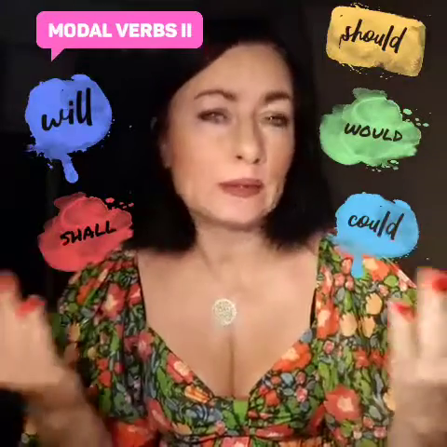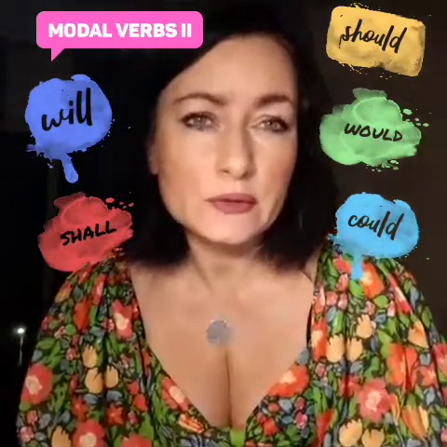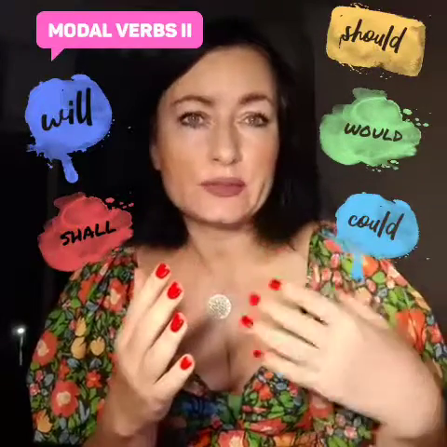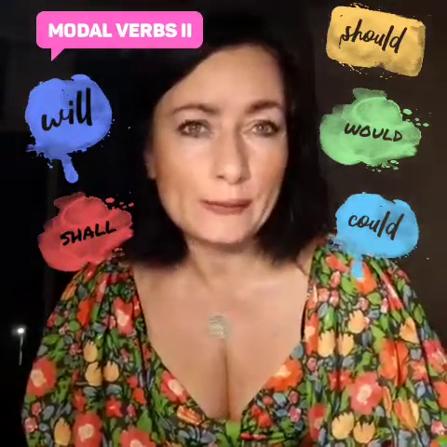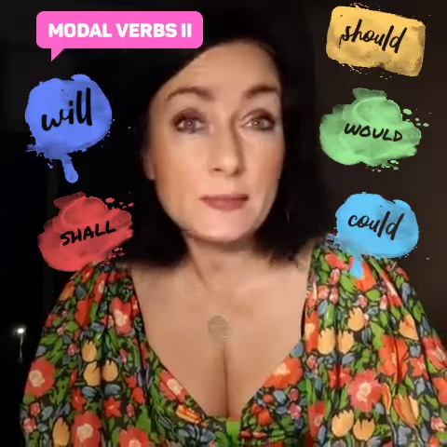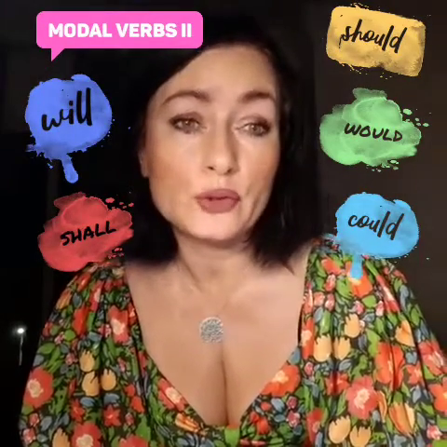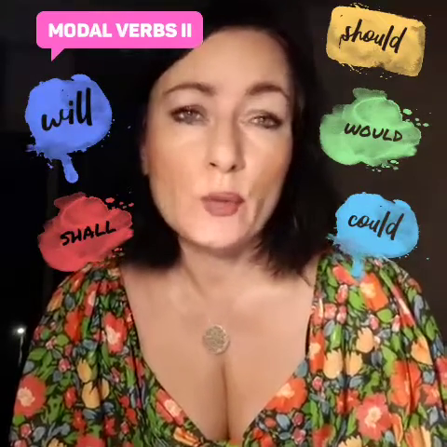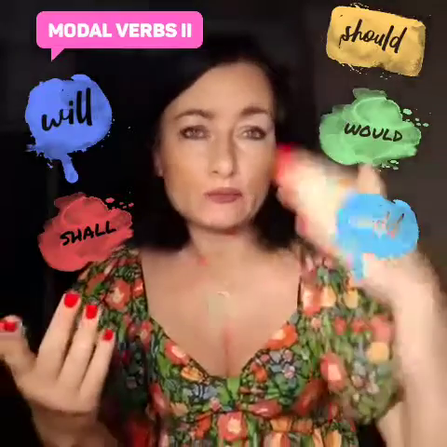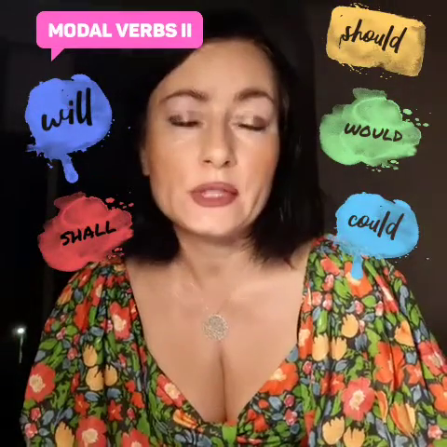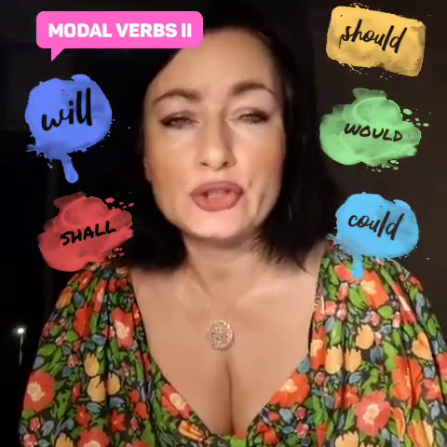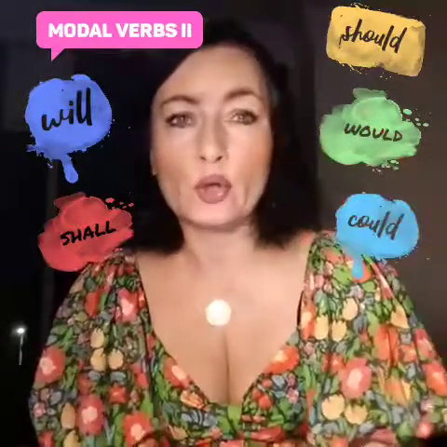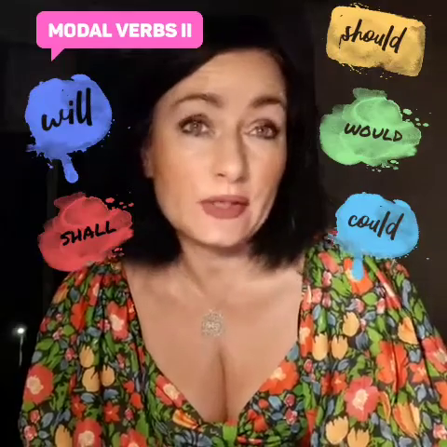Will is a modal auxiliary verb, and we use it for the future tense, as the verb which we use to express something that is going to happen in the future. It's the most basic and common form used to express the future tense. The structure of will is easy because it is the same for all pronouns and all subjects, and you don't need to change anything about the verb which follows will. So this is very easy.